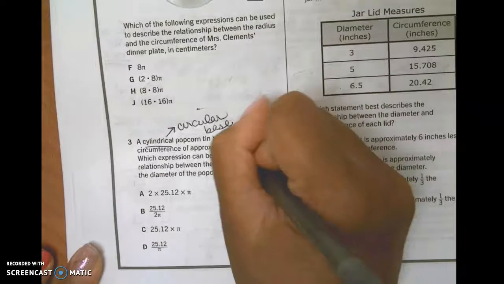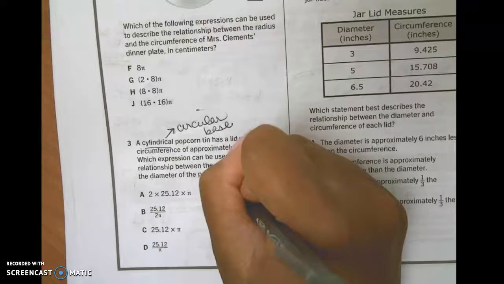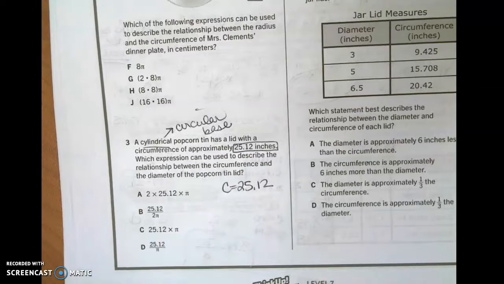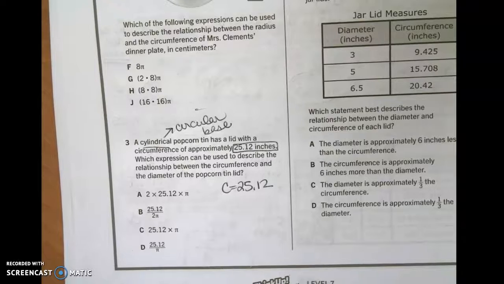We have 25 and 12 hundredths of inches for my circumference. So, C equals 25.12. I don't want the answer. I said to walk me through it. Telling me the answer does nothing. Not the answer. So we gotta find out what it is. Oh, yes, that is correct.